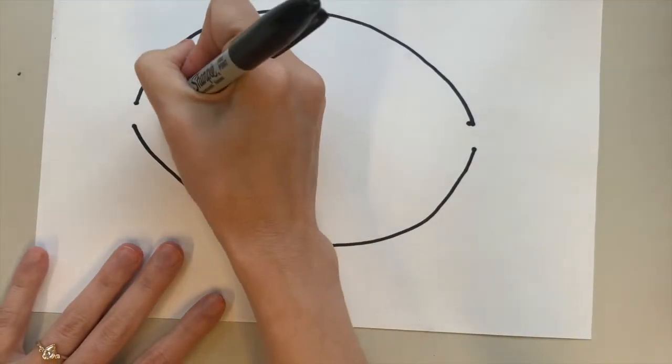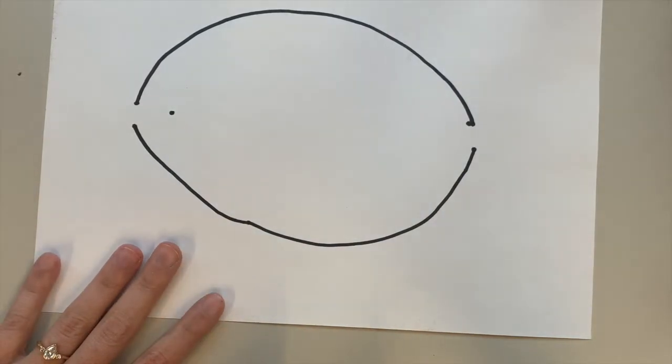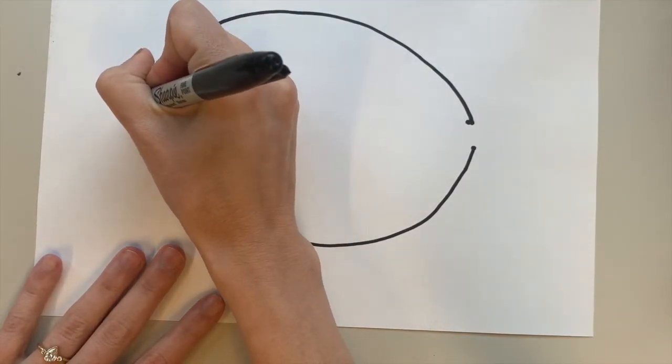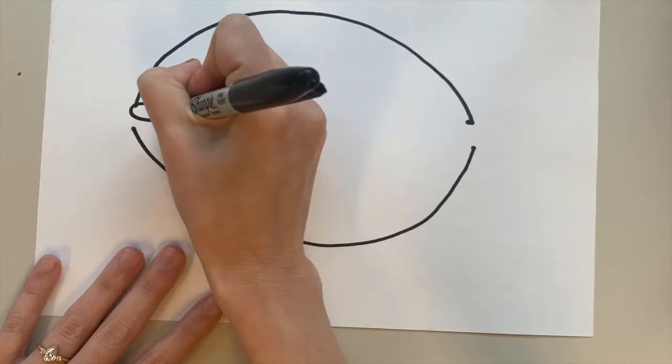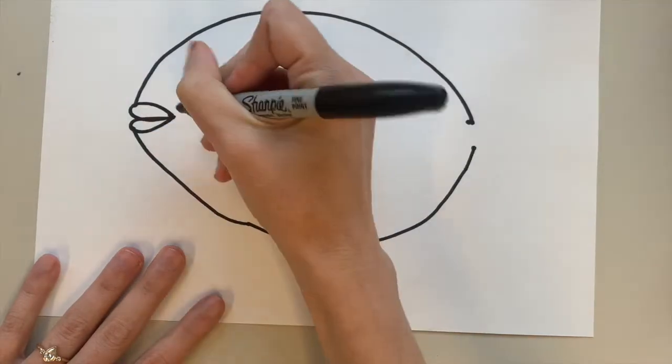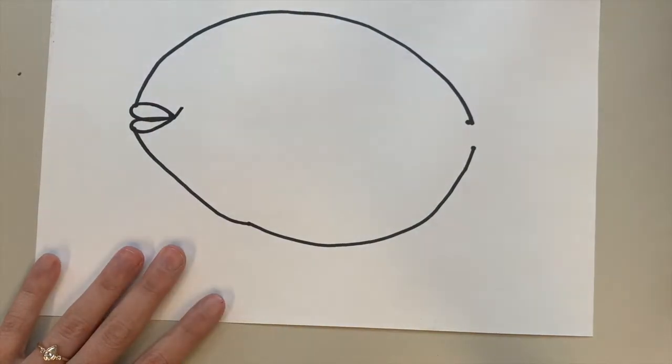So next you're going to make another dot. And you're going to make a teardrop shape that goes out through the arc there. Make another one. Can you tell what this is? It is the fish lips. I'm going to make a little smile for mine.